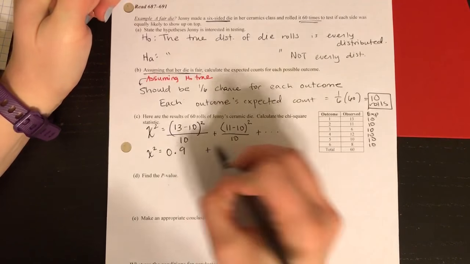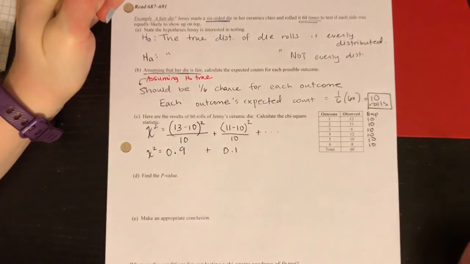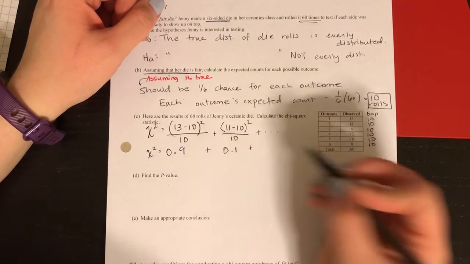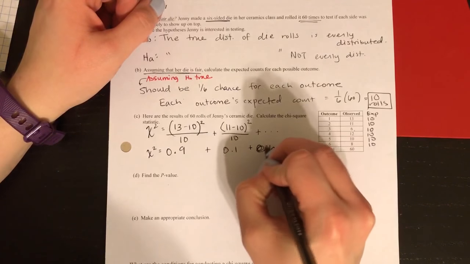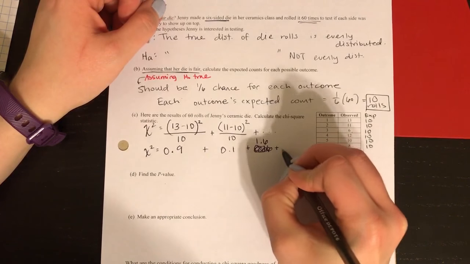The next one, 11 minus 10 is 1. Square that, it's still 1. Divided by 10, it's 10%. And so on. So if I do the next one, there's a difference of 4. Square that, that's 16. So this is going to be 0.16. Or actually, I apologize, that'll be 1.6. And then the rest of it would be plus 0.4.